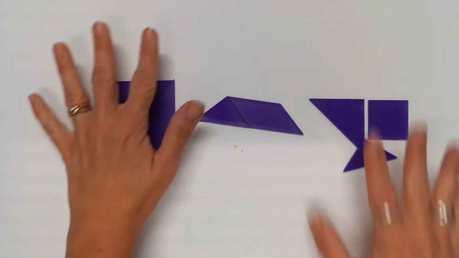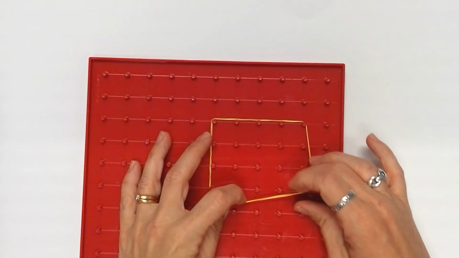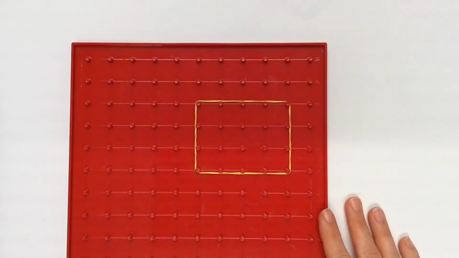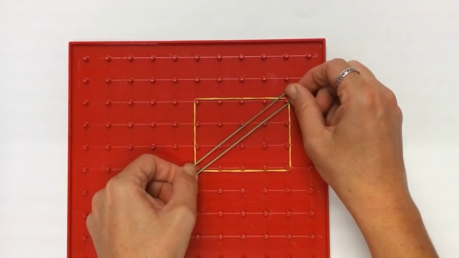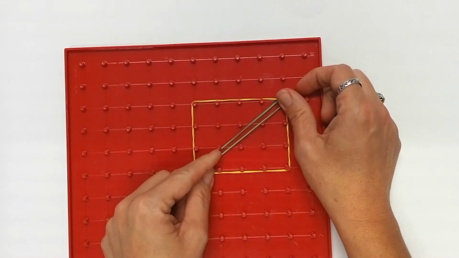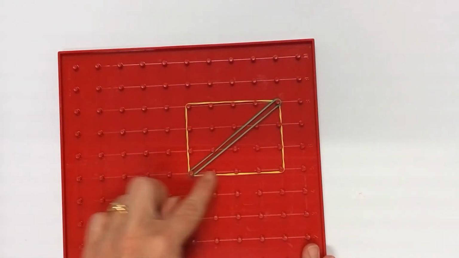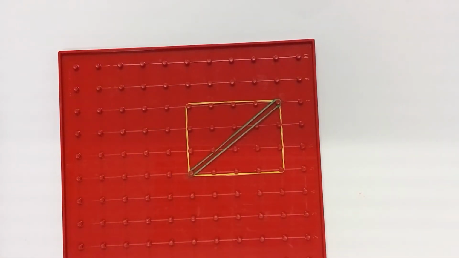We can work with the geoboard again by giving them a geoboard, and we can give them a shape that they have to create, and we can ask them to change that into 2 triangles, and so they could just use rubber bands to show the 2 different triangles that they created, and that would be the decomposing of the 2-dimensional shapes.